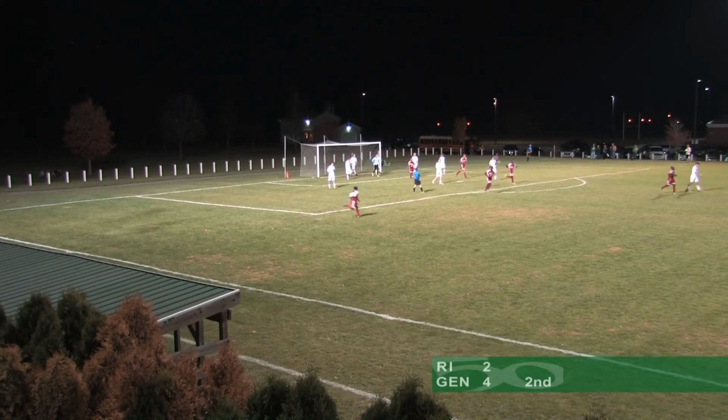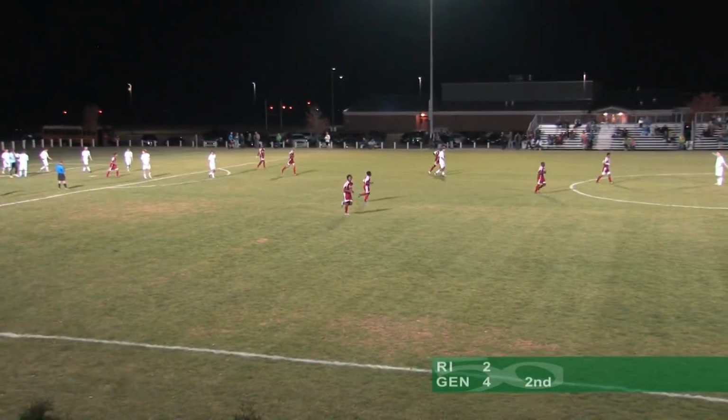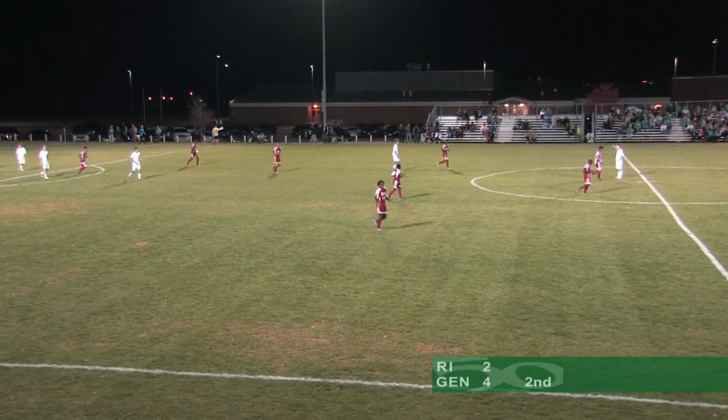Goal. Josh had his hands on it. Ball slipped through his fingers. And Rock Island goal.